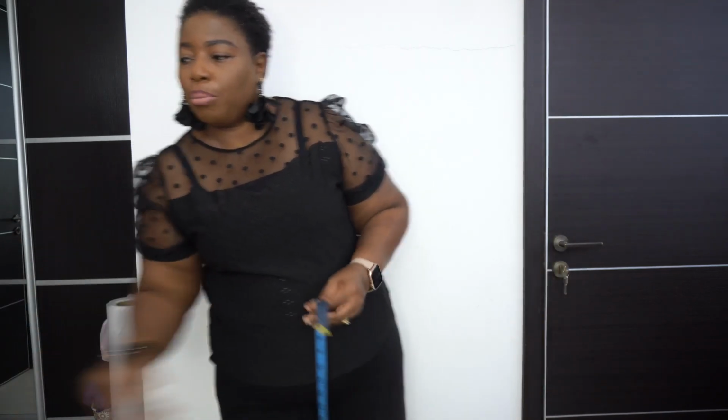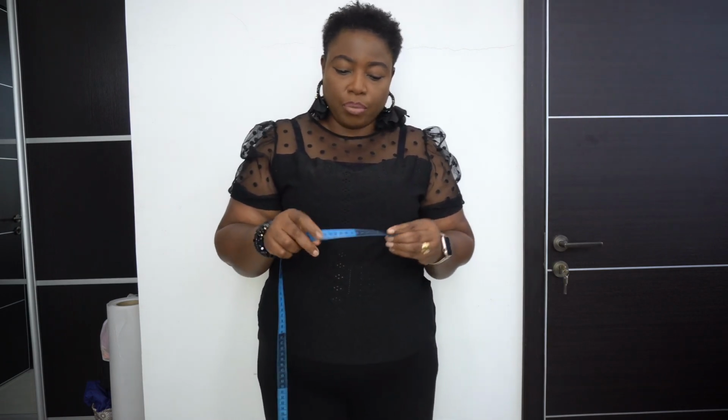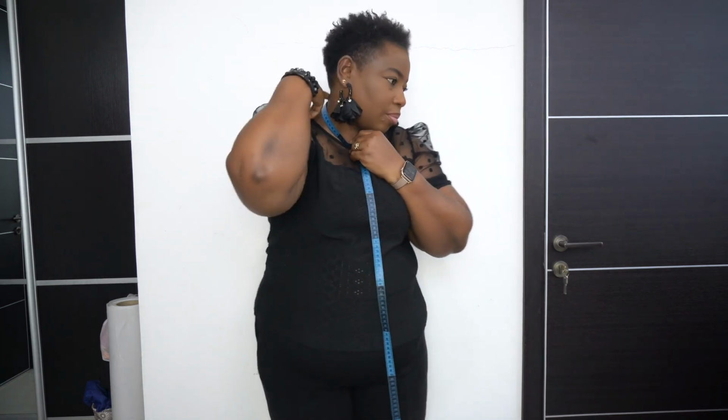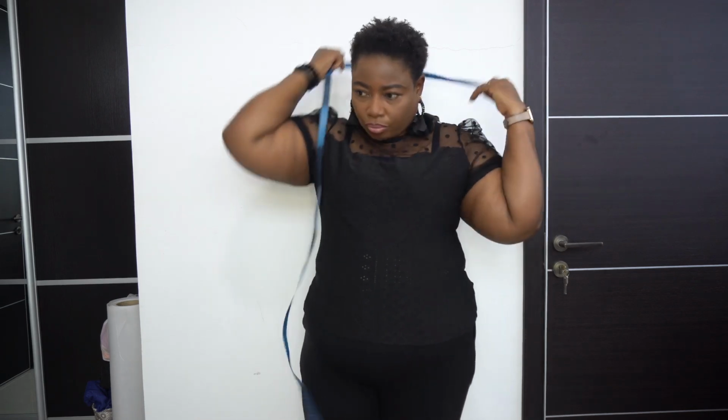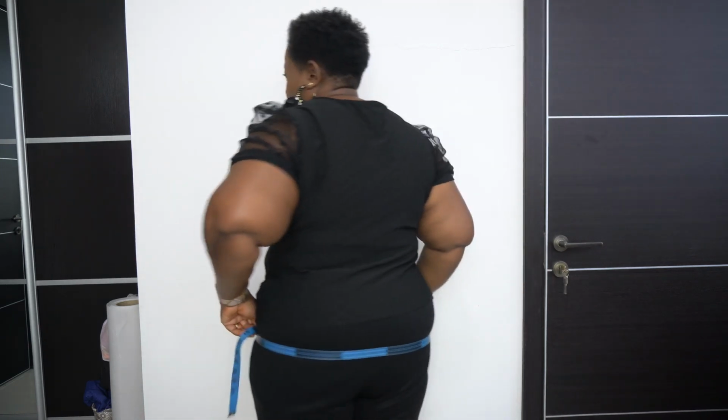Okay, then the next measurement you will need to take would be your neck circumference. So you place your tape measure around your neckline and measure it like this. This is going to be your neck circumference. All right, the last measurement you need to take would be your hip circumference, your big hip circumference. You place your tape measure around the fullest part of your hip like so, and then you take your big hip circumference.